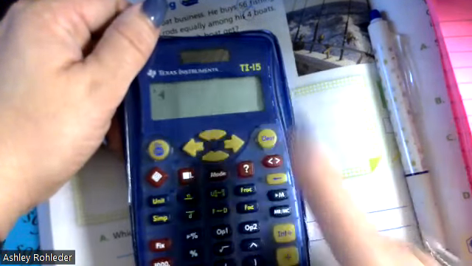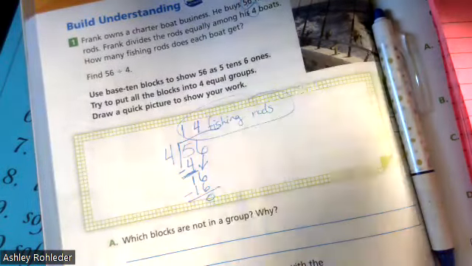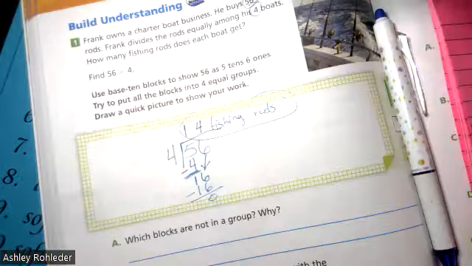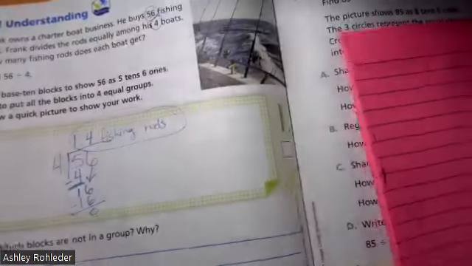Okay. Now, what's your question, Easton? No, it doesn't. Sawyer. Point something. It's part of a whole.